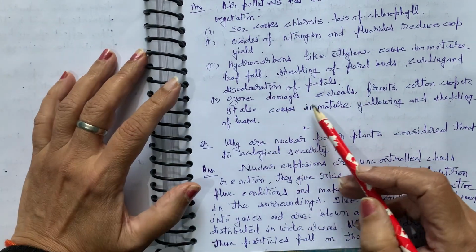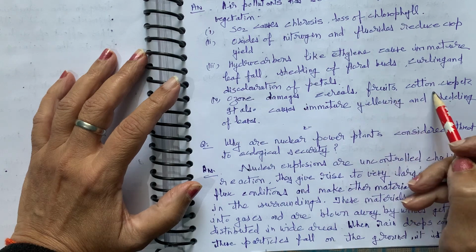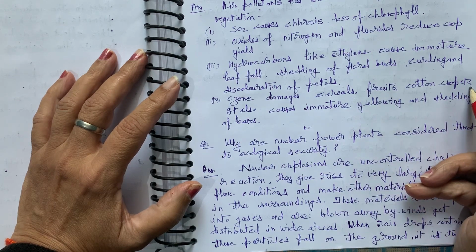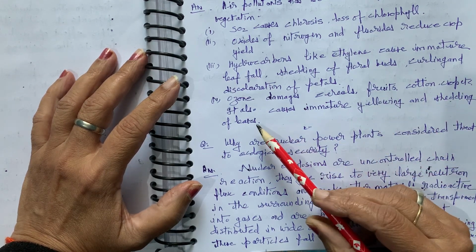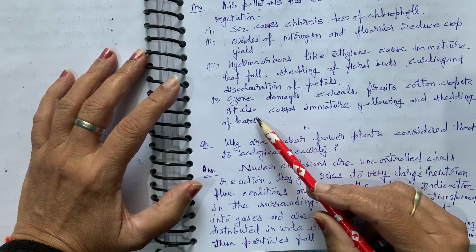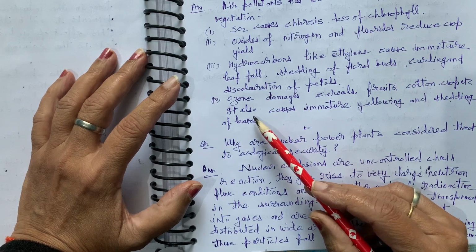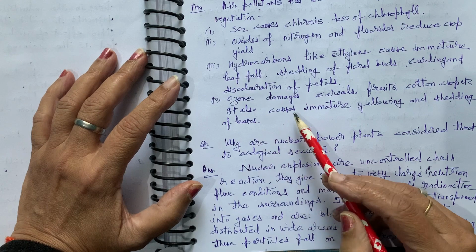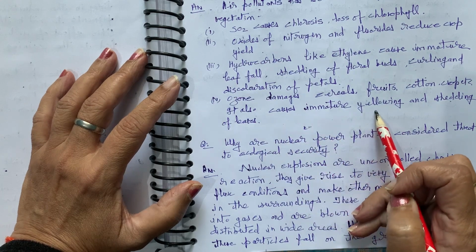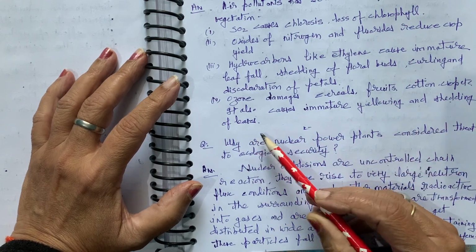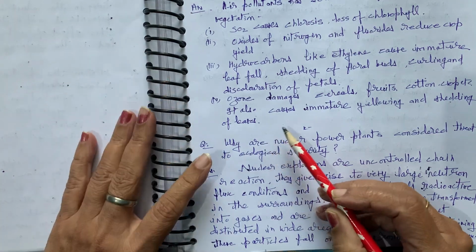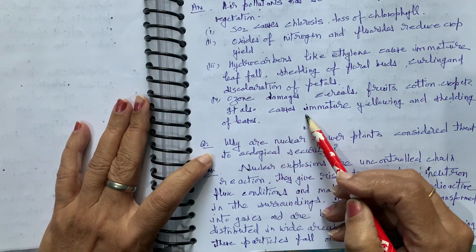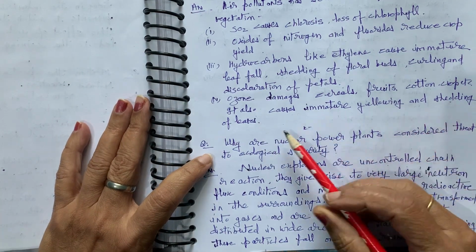Ozone damages cereals, fruits, cotton crops, etc. It also causes immature yellowing and shedding of leaves.